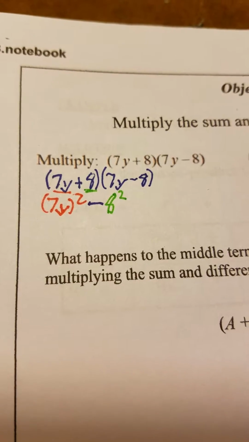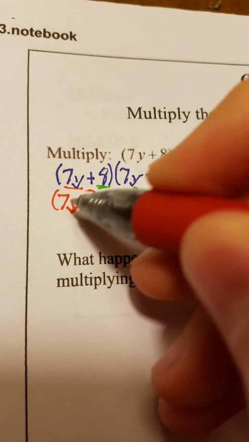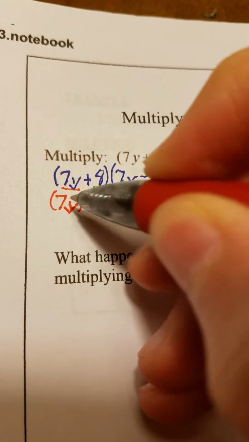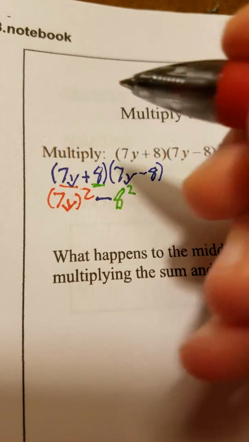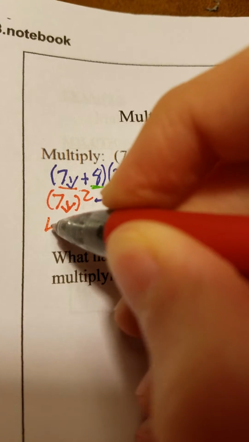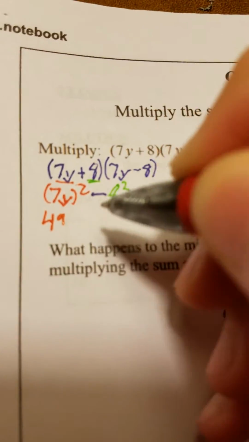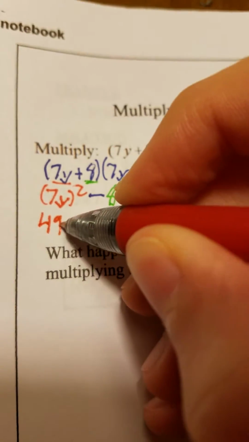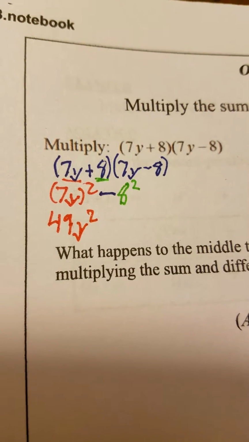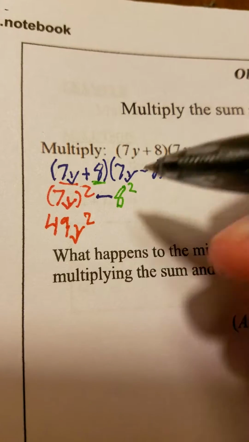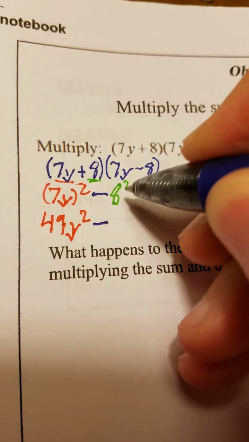And then you simplify, and here you just distribute. So 7 squared is what? What's 7 times 7? 7 times 7 is 49. So it'd be 49 y squared. And of course, your minus, it doesn't matter because you're going to be squaring this number.